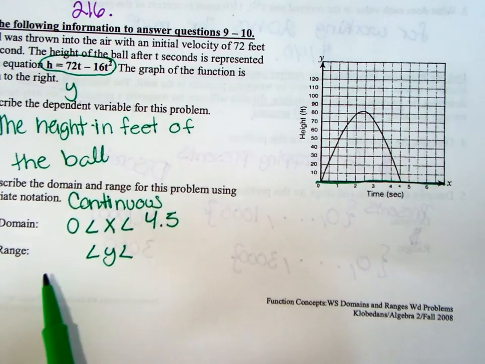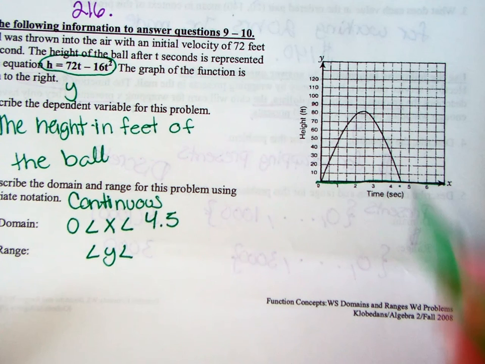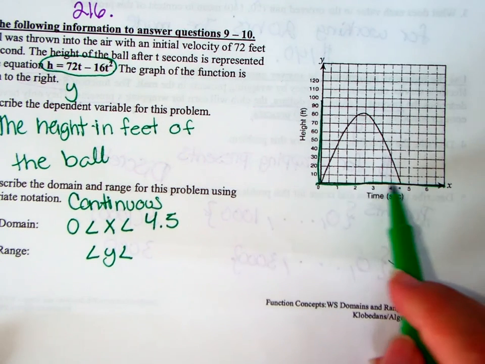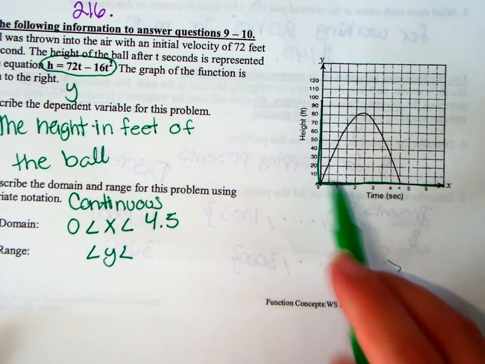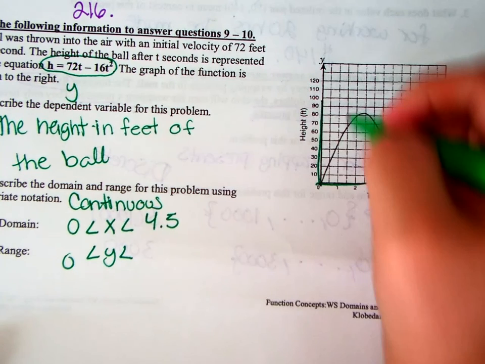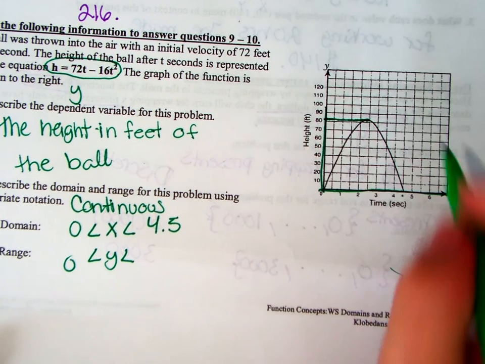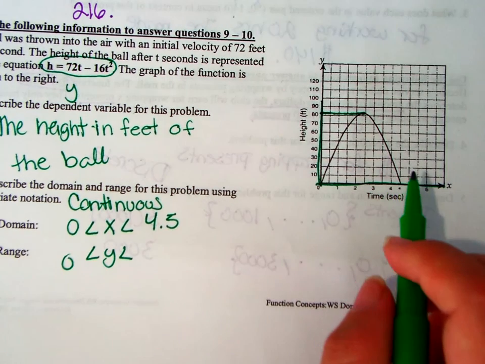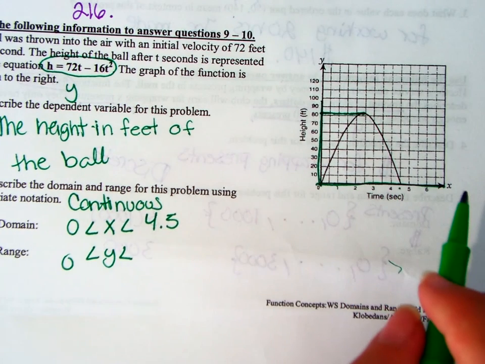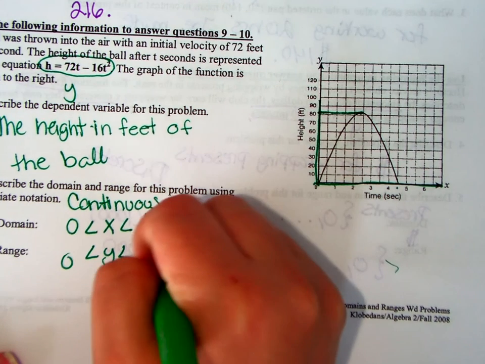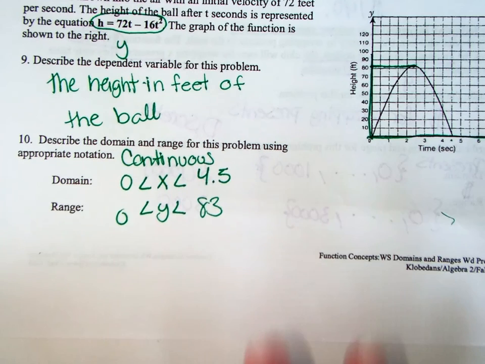Now, our range talks about what? X or Y? Y. So bottom to top, how far down does this graph go? And how far up? It's above 80, less than 90, 82, 83, anything around 82, 83. I'm going to put 83. But I would accept 82.